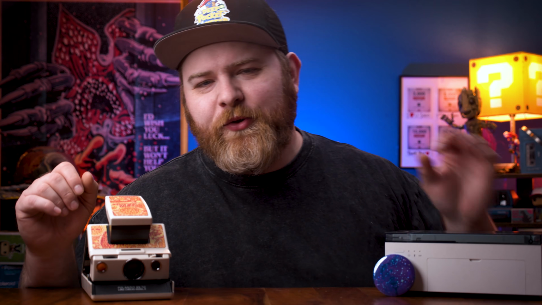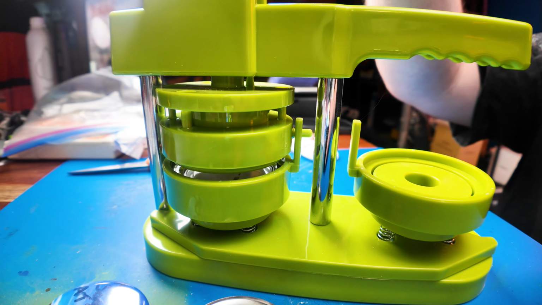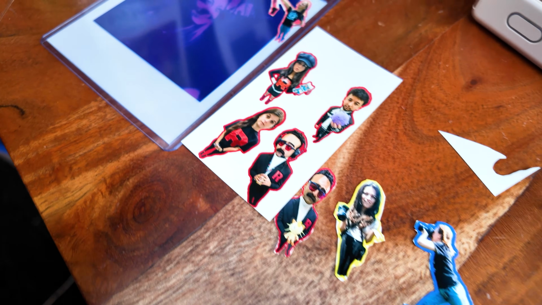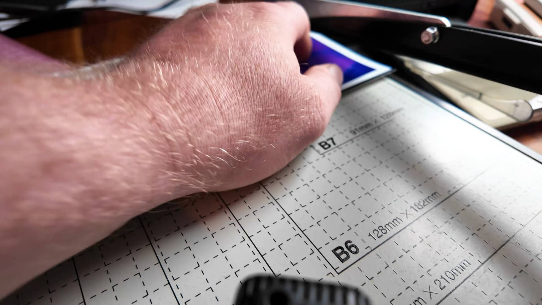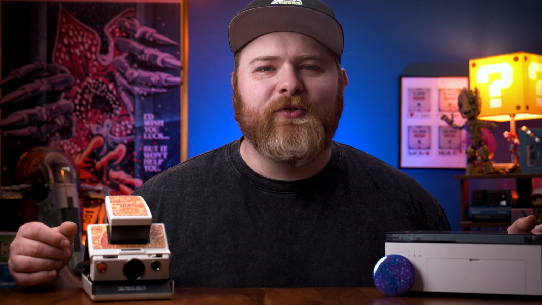In today's video, I want to show you 3 methods on how you can actually utilize your instant photos. We're going to learn some tricks and tips on being creative and making a lasting impression. Yeah, let's get into it.